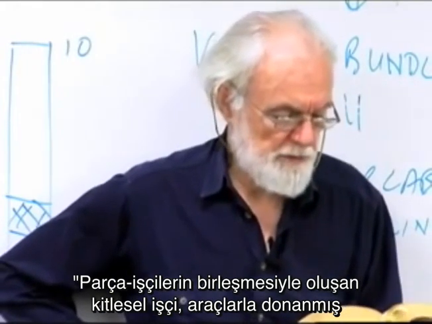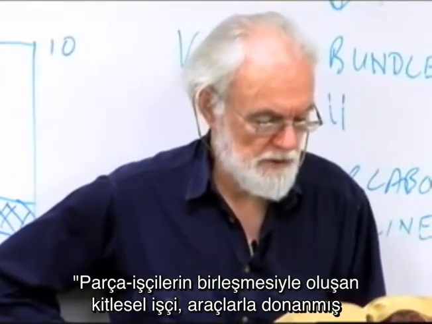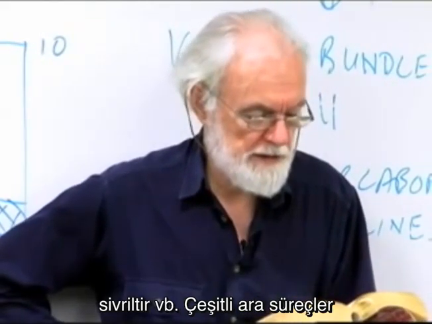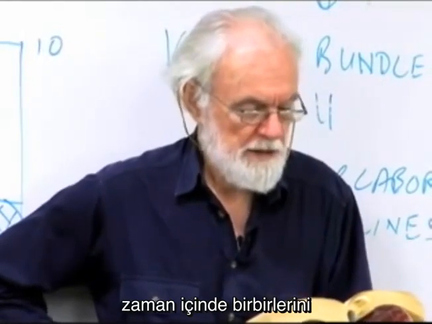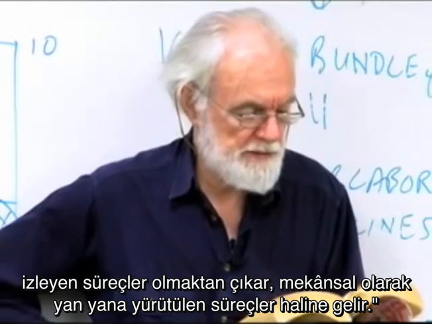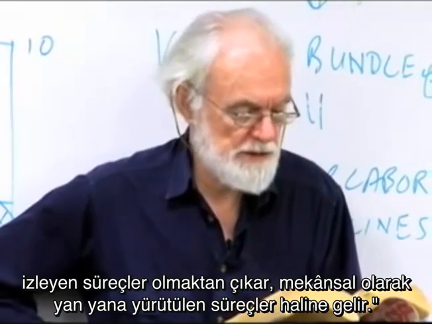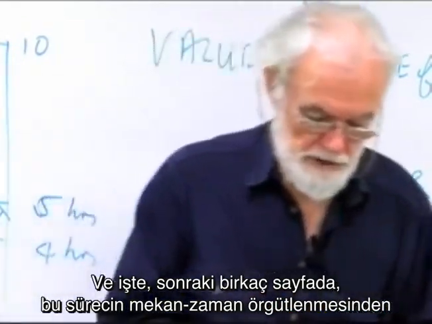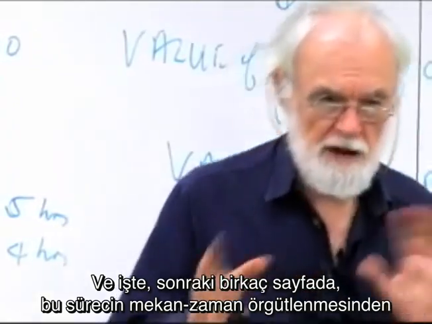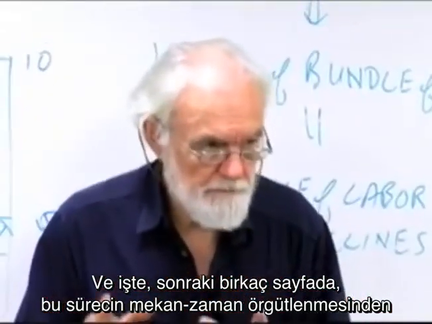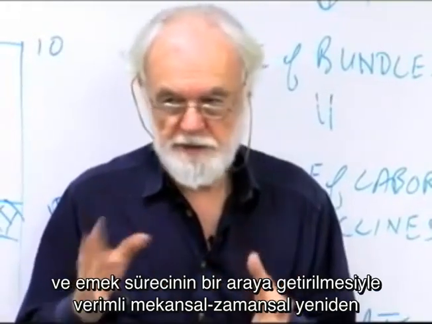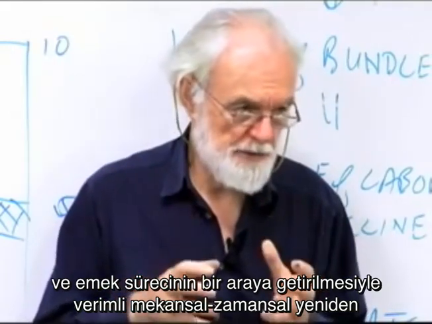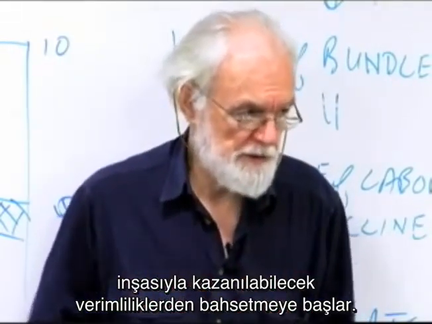The collective worker, he says, formed from the combination of the many specialized workers, draws the wire with one set of tooled up hands, straightens the wire with another set, armed with different tools, cuts it with another set, points it with another set, and so on. These different stages of the process, previously successive in time, have become simultaneous and contiguous in space. And here he goes, in the next couple of pages, to talk about the space-time organization of this process and the efficiencies which can be won through efficient spatio-temporal reconstruction of how the labour process fits together.